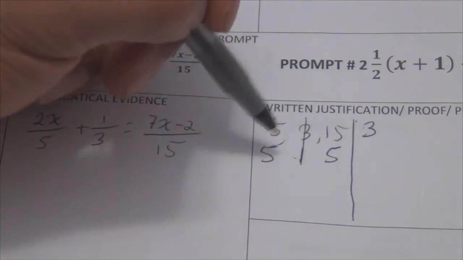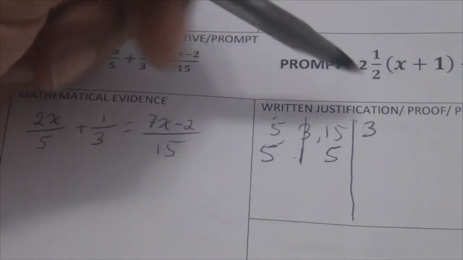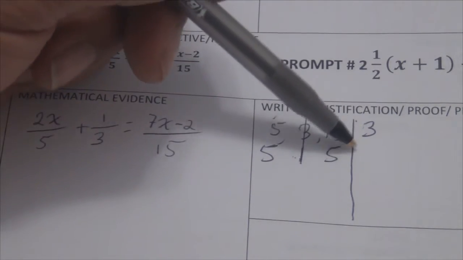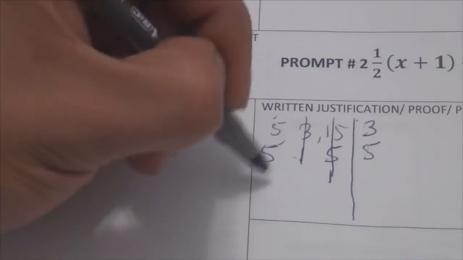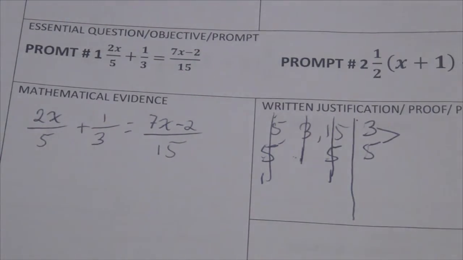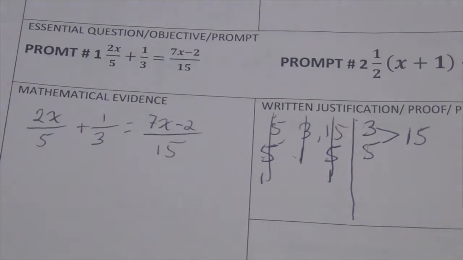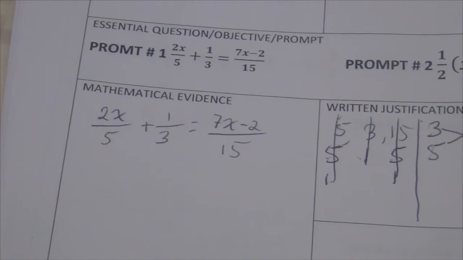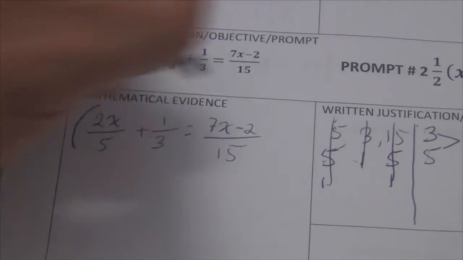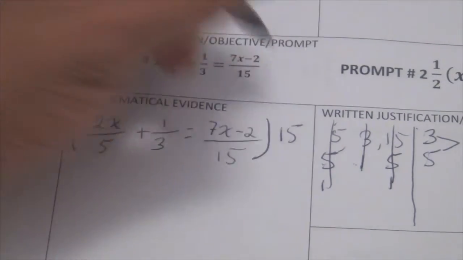Then what is the next lowest number we can divide by? Definitely not 3, definitely not 4, but 5. 5 divided by 5 is 1. 5 divided by 5 is 1. And now our common denominator is the multiplication here, which is basically 15. Okay, so what am I going to do with that common denominator? I'm going to multiply the whole equation by that common denominator.